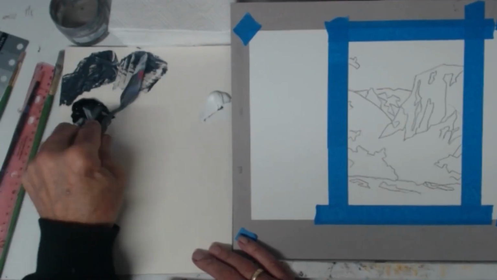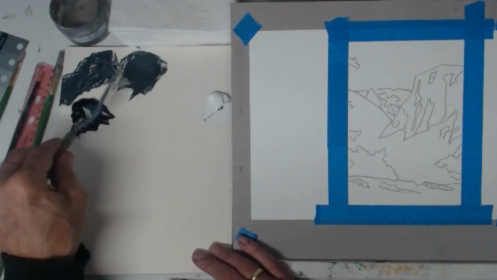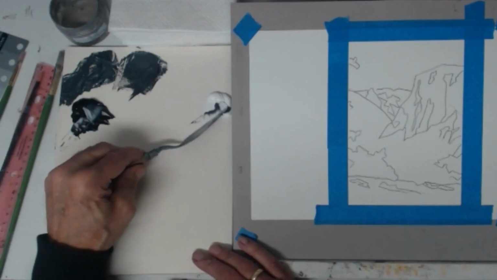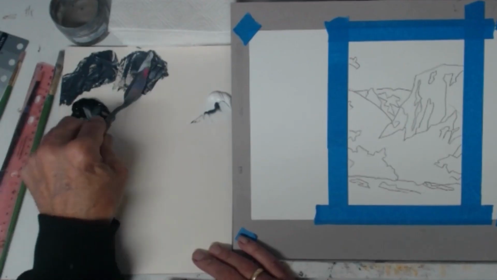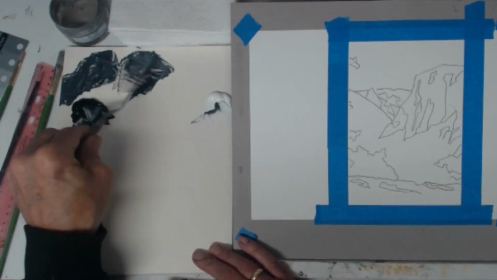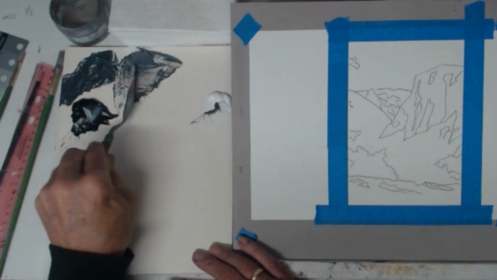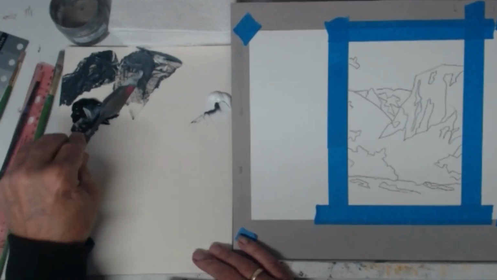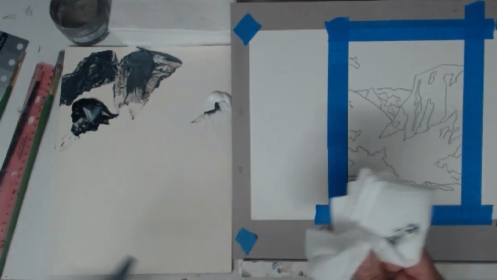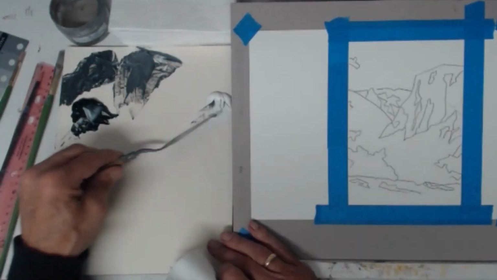And there needs to be enough of a difference. Now this is almost the same, so I'm going to have to add some white back to that. Still pretty close, maybe a little bit more.